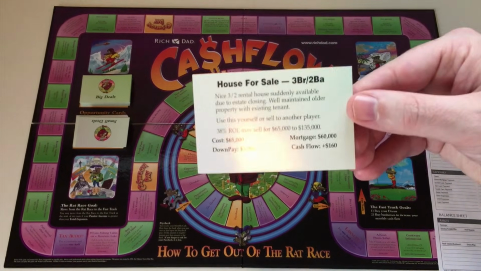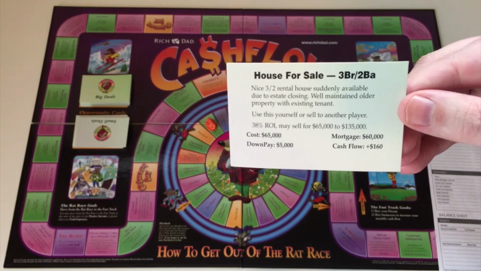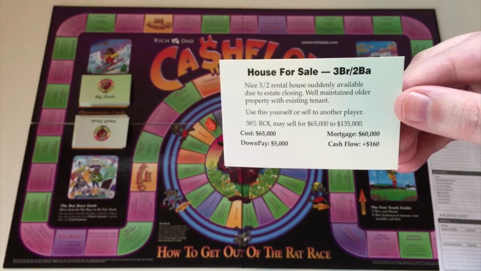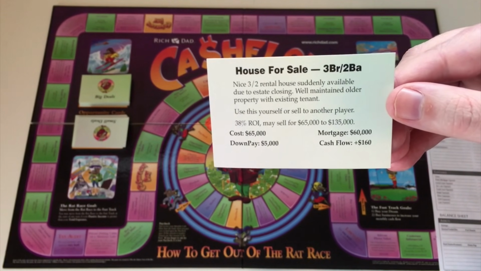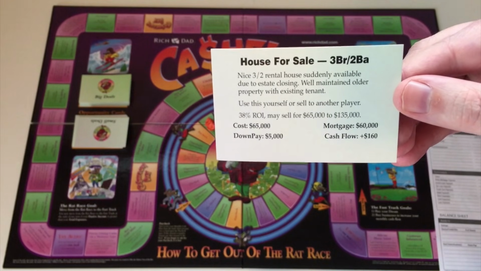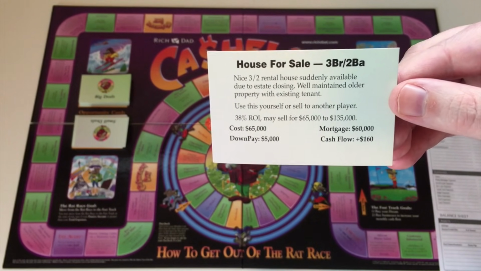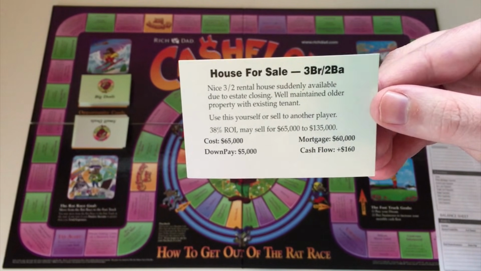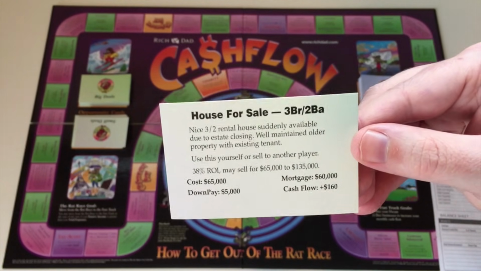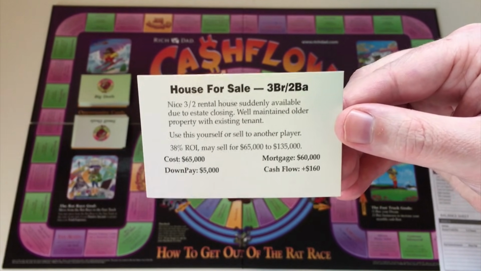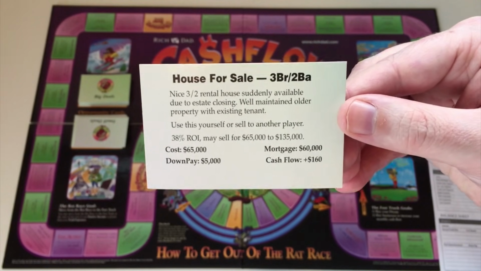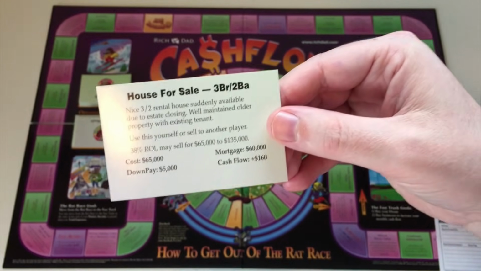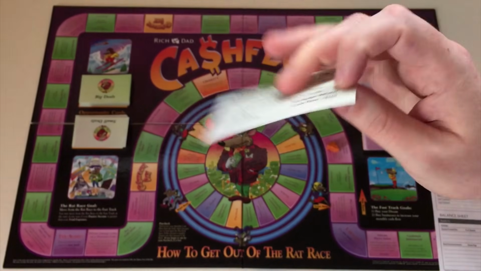So an example is a house for sale. 3-2 rental house suddenly available due to real estate closing, well-maintained older property with existing tenant. Use this card yourself or sell to another player. 38% ROI. It may sell for $65,000 to $135,000. Cost $65,000. Down pay $5,000. Mortgage $60,000. Cash flow $160,000. So we're going to use this as an example in just a moment here, and I'll show you how to actually fill that out into your form. But whenever you land on a card like this, you want to read the card out loud to the entire group, and then decide whether you'd like to purchase this card or not. So that is something that you'll see inside of the small deals and big deals.